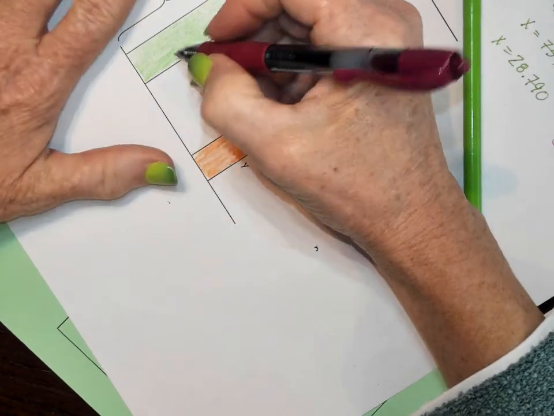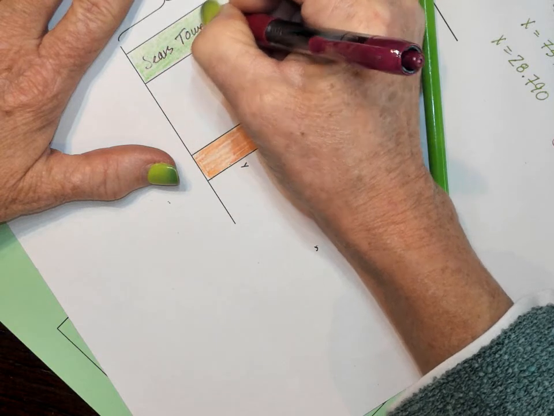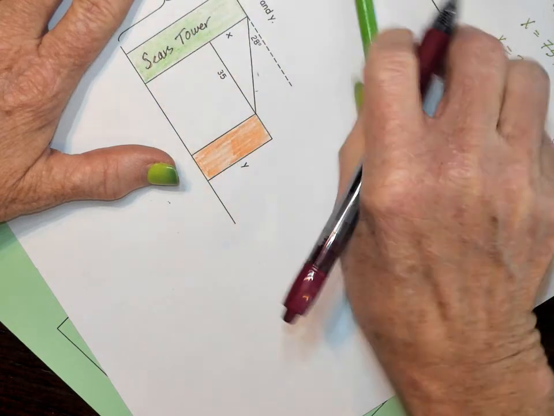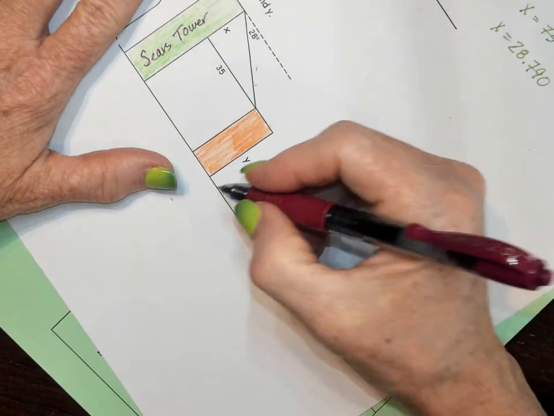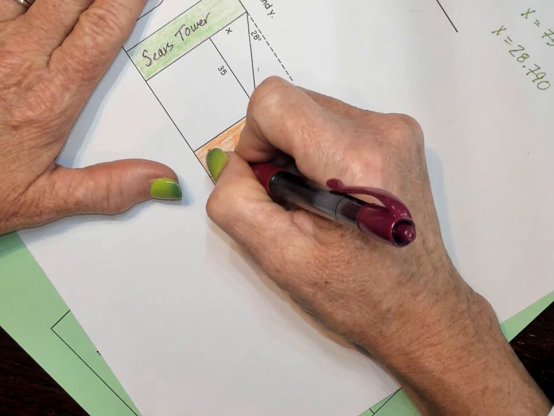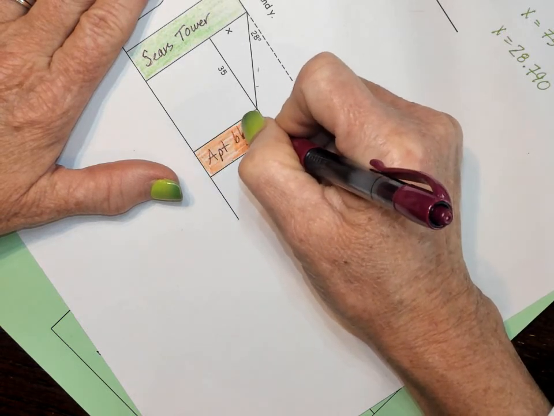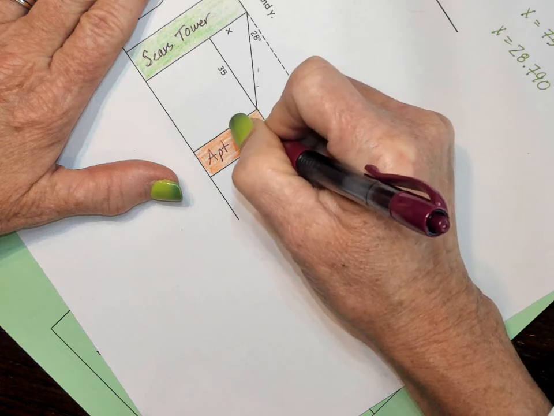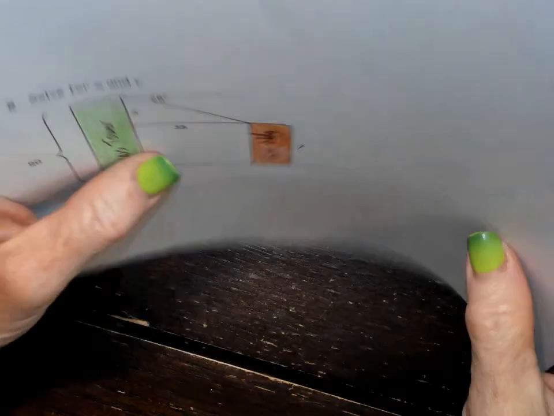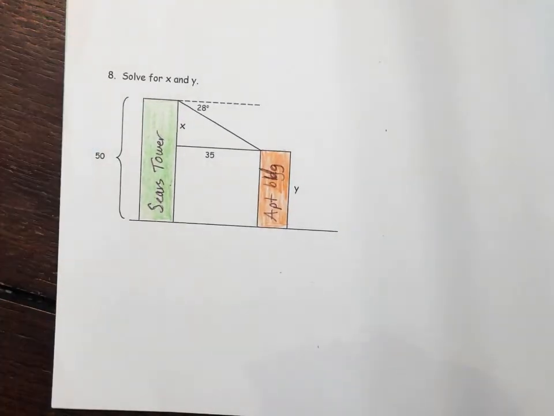Let's call this one the Sears Tower. And let's call this one over here, let's just call it an apartment building. Apartment building. I can't write that out because it'll look silly. But BLDG for building.